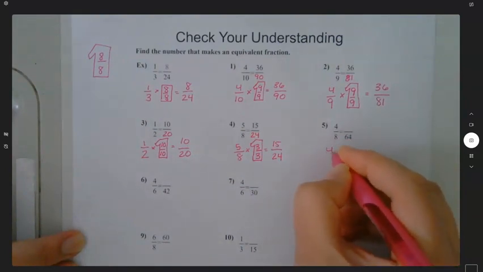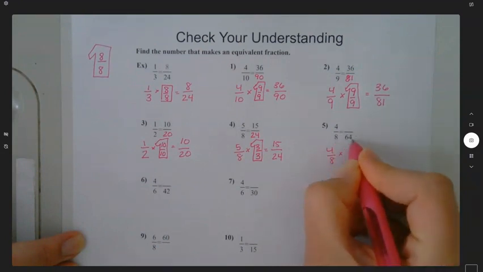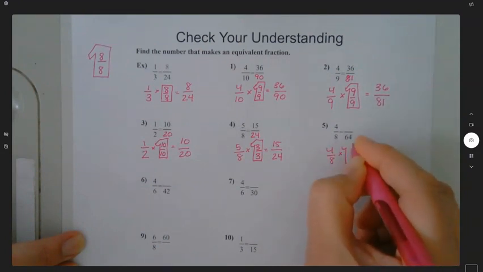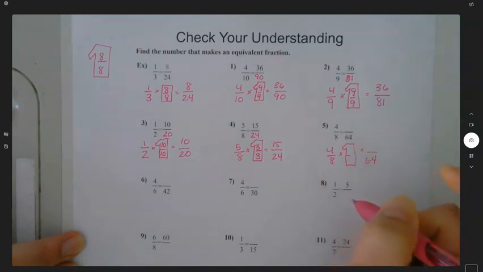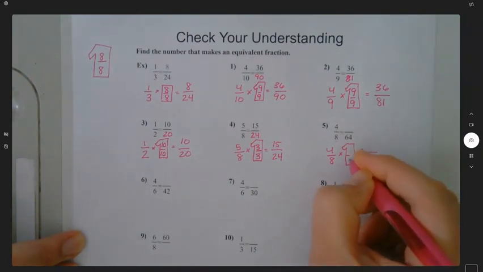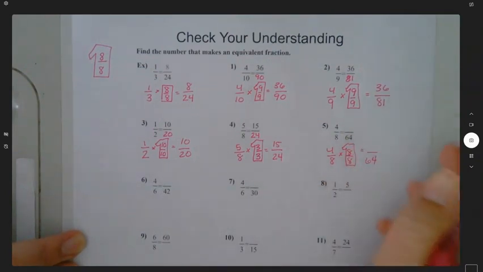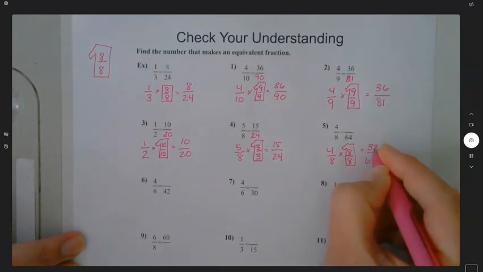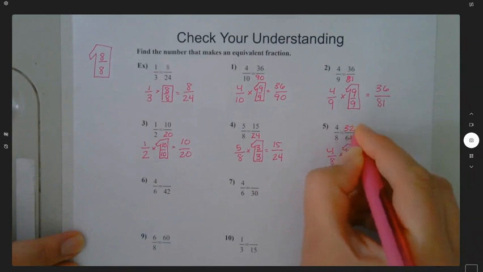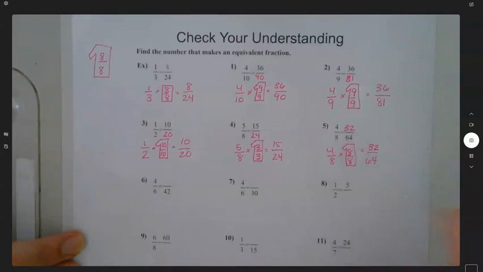Then we have over here 4/8 times, because I know I'm going up. So 8 times what equals 64? And 8 times 8 equals 64. So we also have to multiply 4 times 8, which would be 32. So our equivalent fractions, 4/8 is equivalent to 32/64.